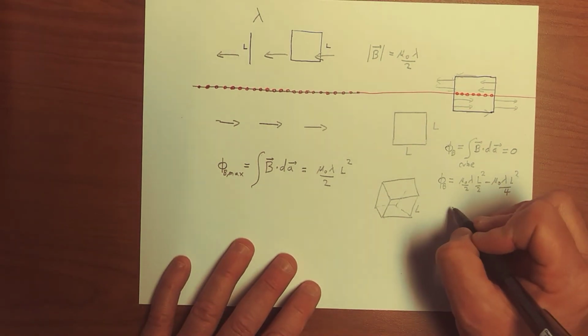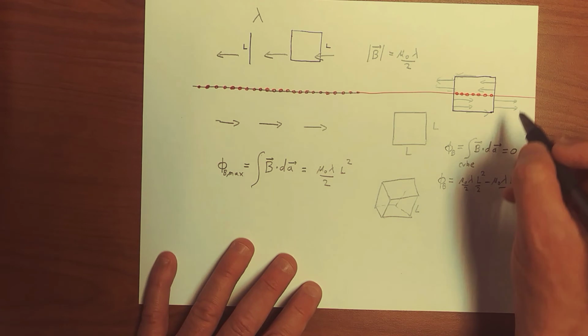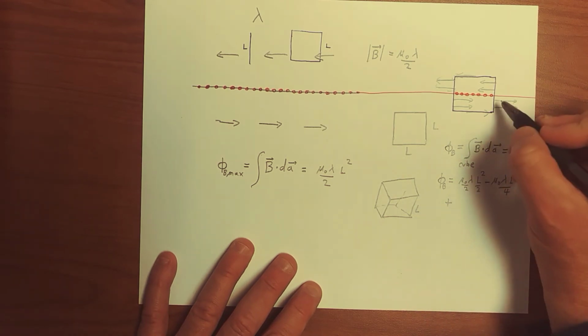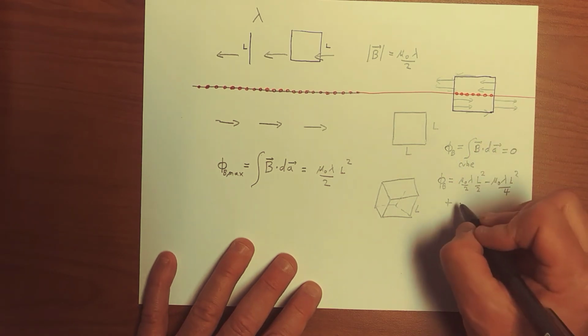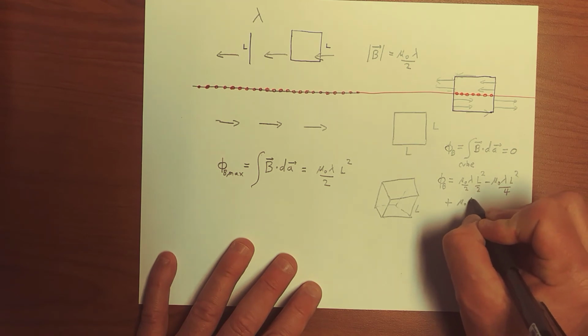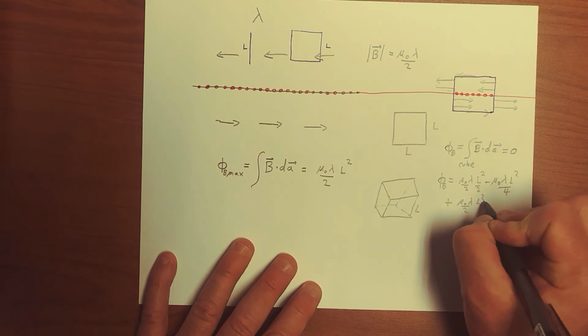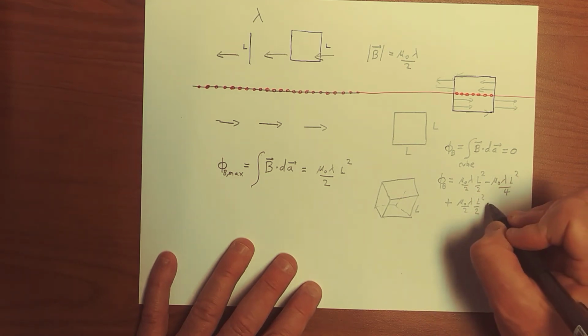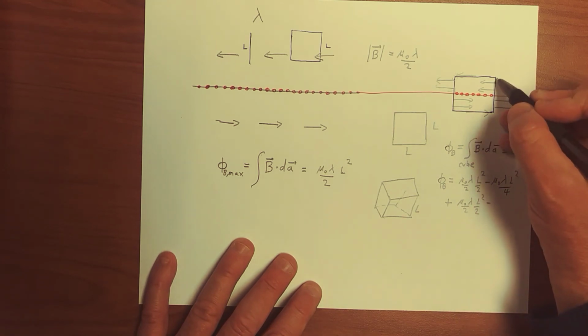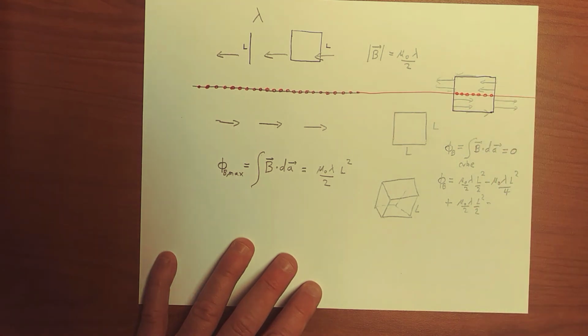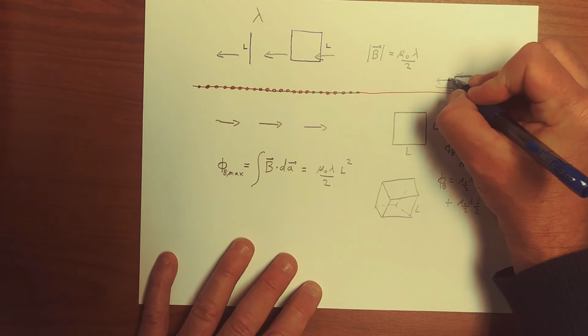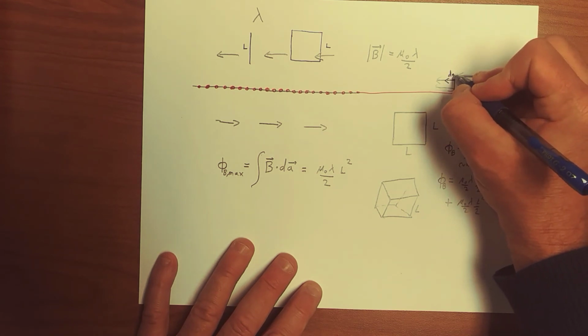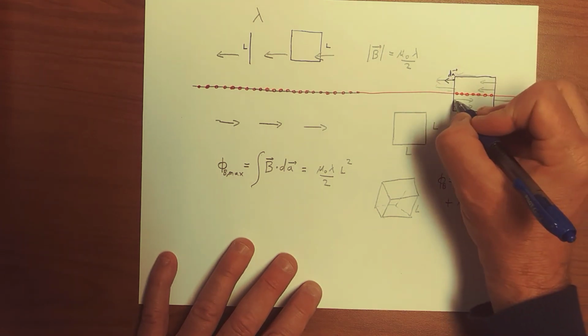That cancels to 0. Then we have the same thing for the bottom side, right? We get mu naught lambda over 2 times L squared over 2, and negative for the top side because we haven't drawn the dAs, so let's draw them here. Where we get positive, the dAs are pointing in the same direction as the field.